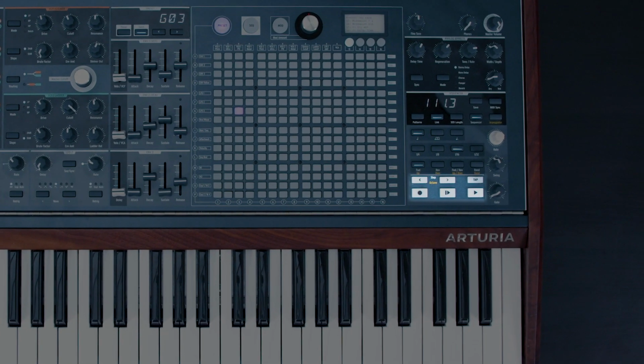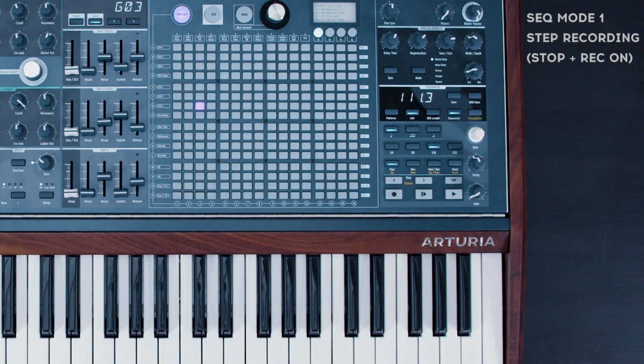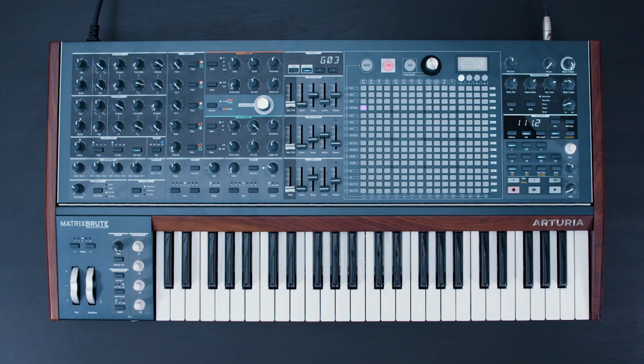and the status of the record button, off or on. There are four modes: step recording, when the sequencer is stopped and the record button is on; real-time recording, when the sequencer plays and the record button is on; sequencer playing when record is off, or sequencer stopped also when the record is off. Pressing a key will have a different result depending on the state of the sequencer.